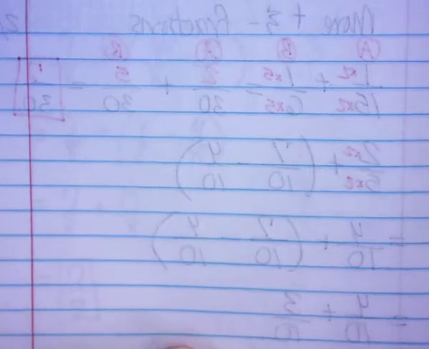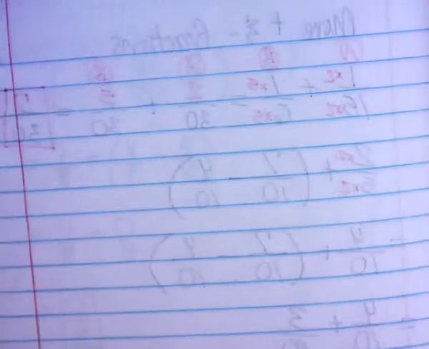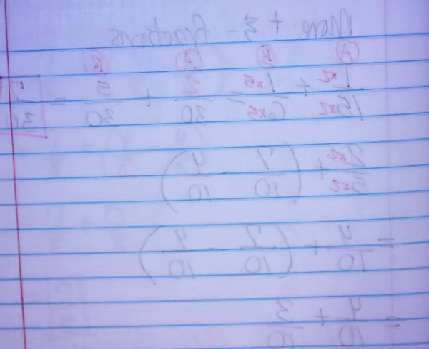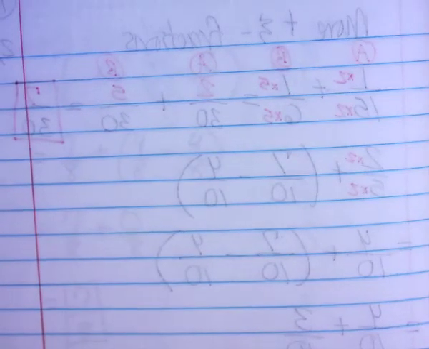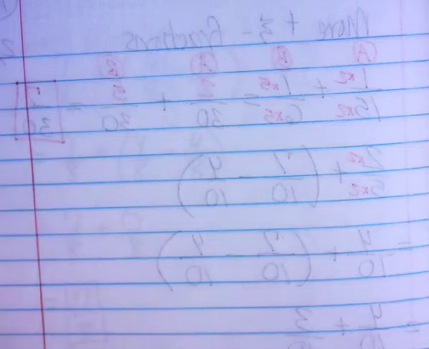Okay, so here we are, back for part 2 after lunch. Now we're ready to go back and finish up our lesson. We have talked about how to change an improper fraction to a mixed number. So let's do a couple of example problems.